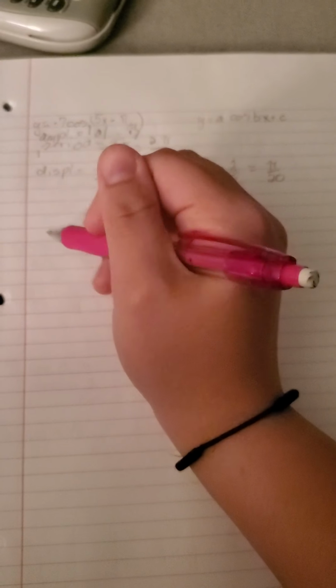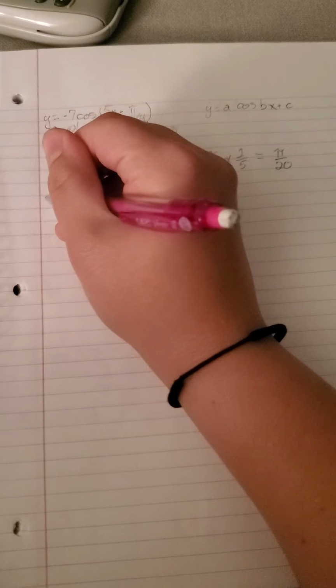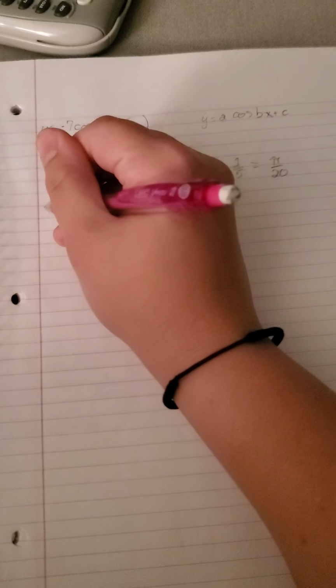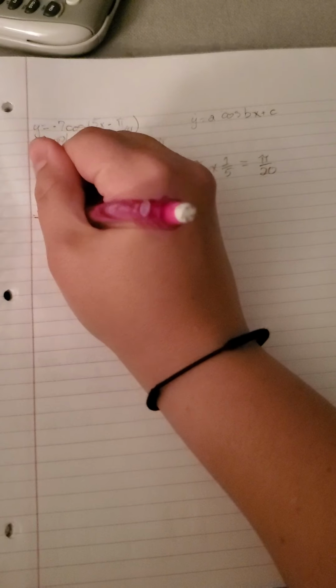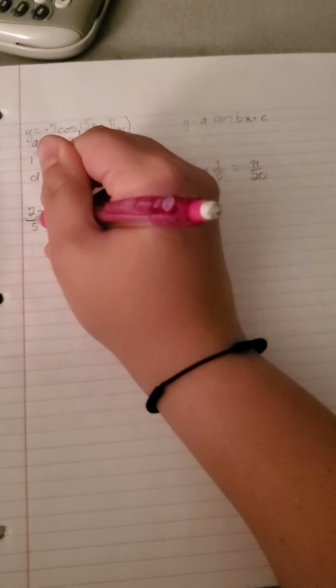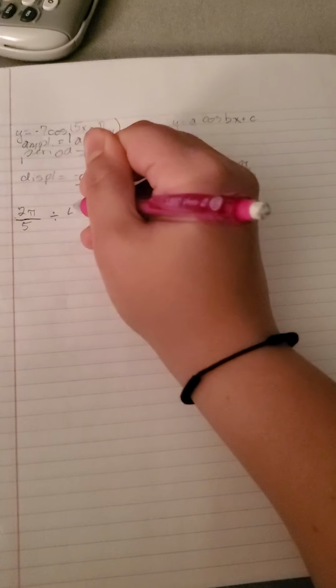So now we're going to find what number we're going to use to help us find x values. The way we're going to do that is we're going to take our period divided by 4.